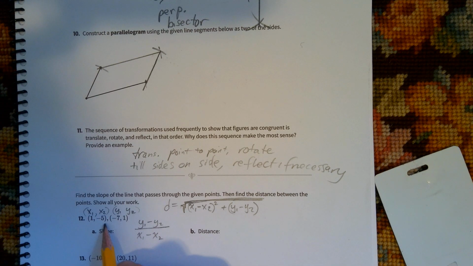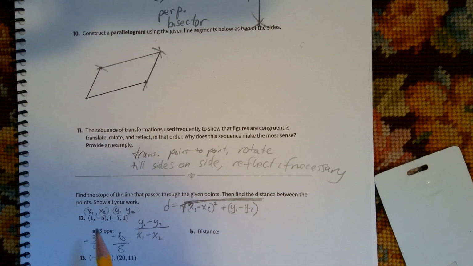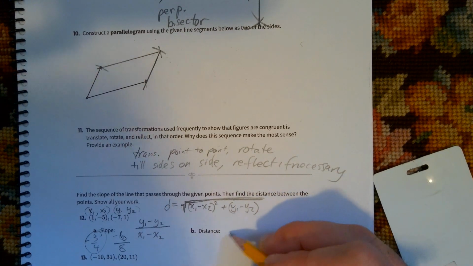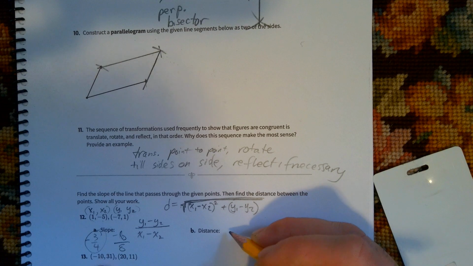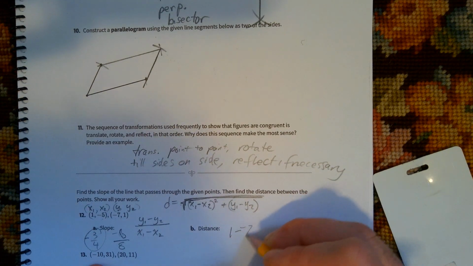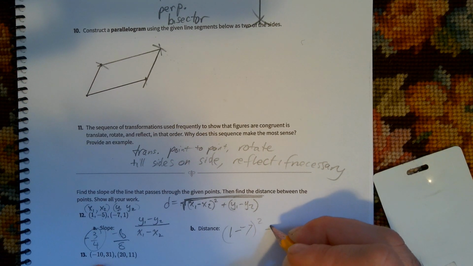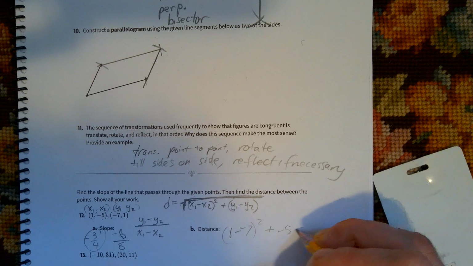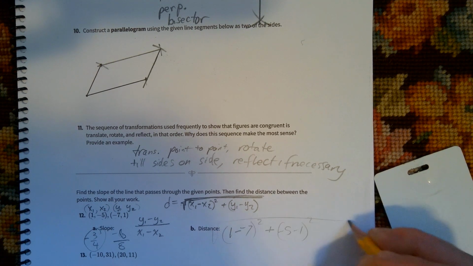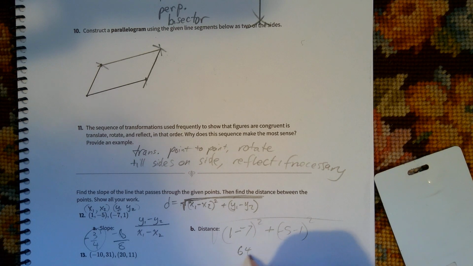Y is on top. -6, because -5 minus 1, over 8. -3/4. Distance. 64 plus 36, 10.